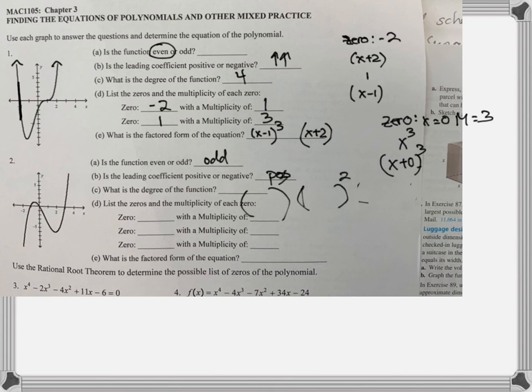What are the zeros we have here? Negative 1, 0, and 3. All 3 of those zeros actually have the same multiplicity. What is it? 1, 1, 1. Especially since you told me the degree is 3. How do we know the degree is 3? We have 2 turning points, 1, 2.